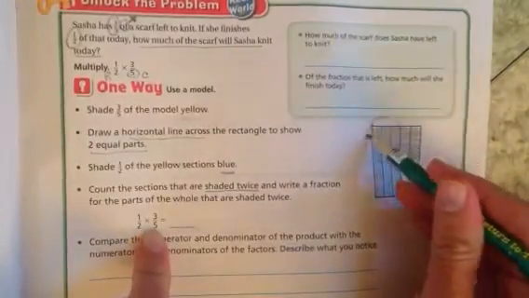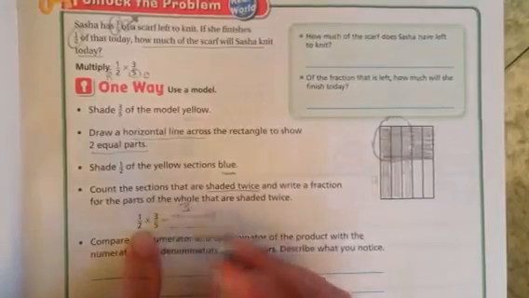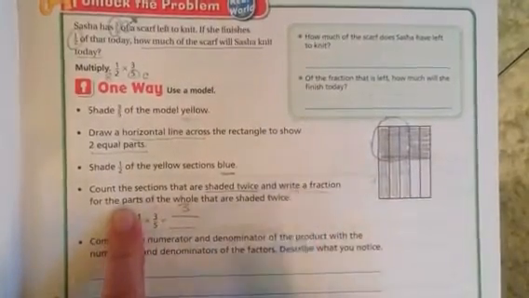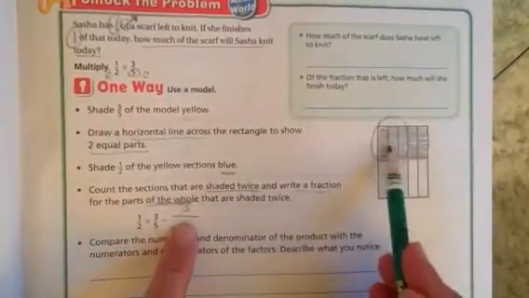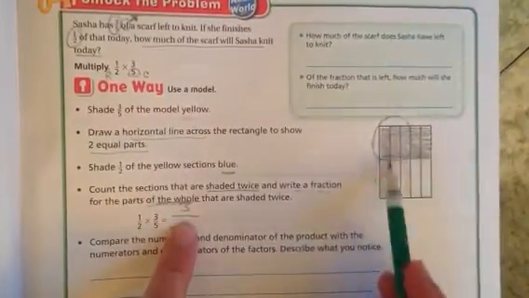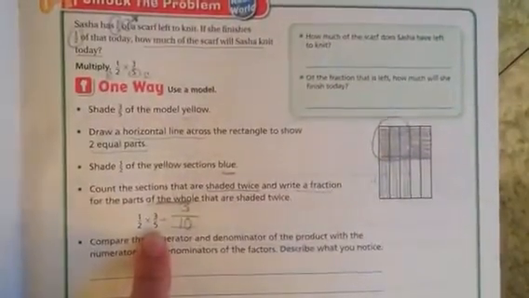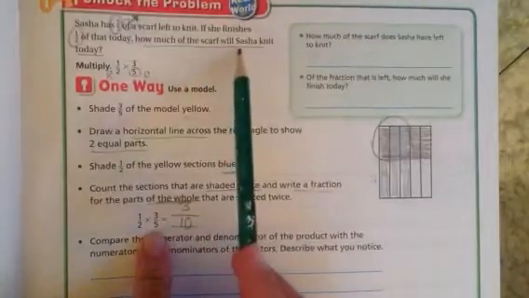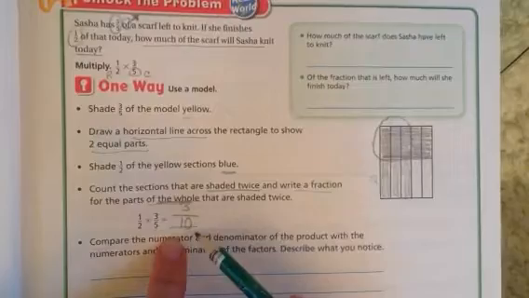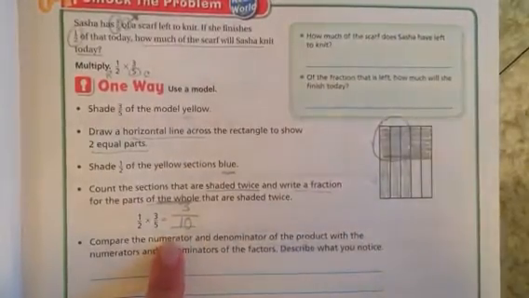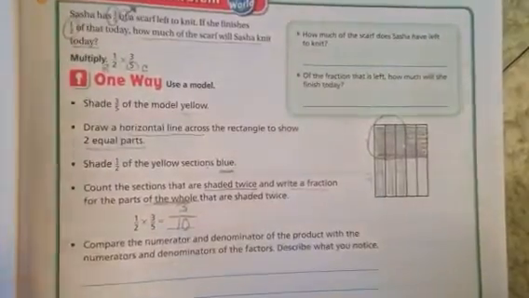So I have 3 out of the total, out of the whole, or out of the total number of boxes. So 3 are double shaded out of 10, total of 10. Okay, so how much of the scarf will Sasha knit today? She will have to knit 3/10 of the scarf today. Okay, so that's one way to solve using the model.